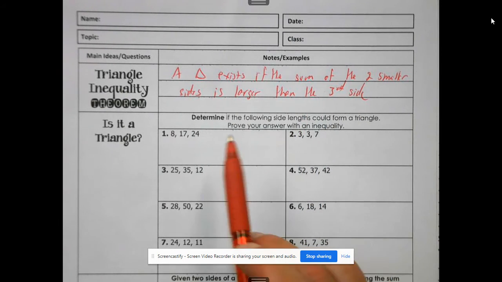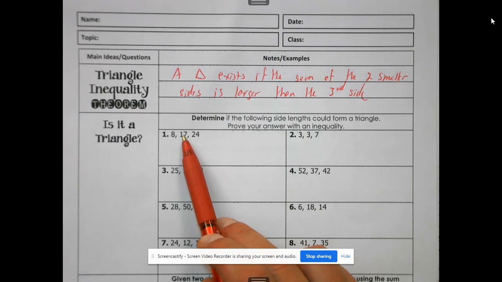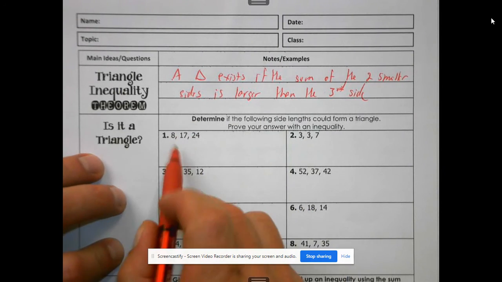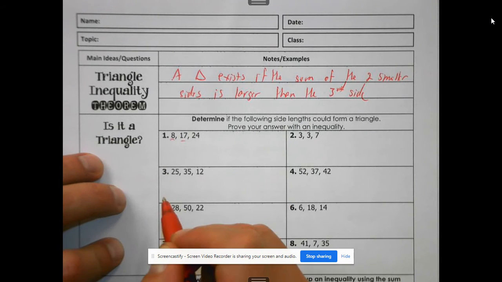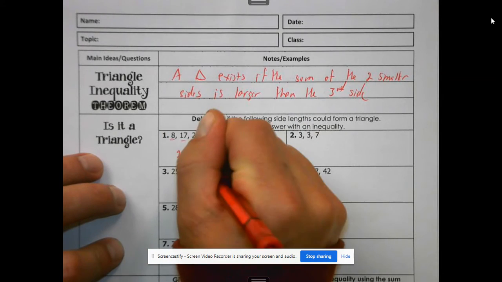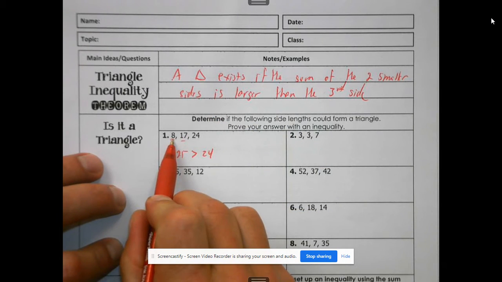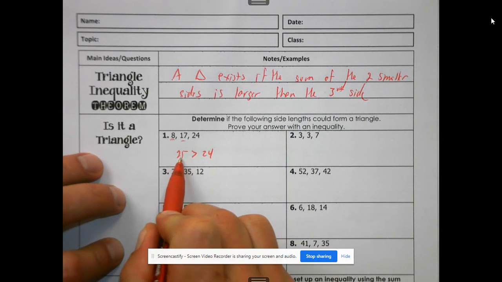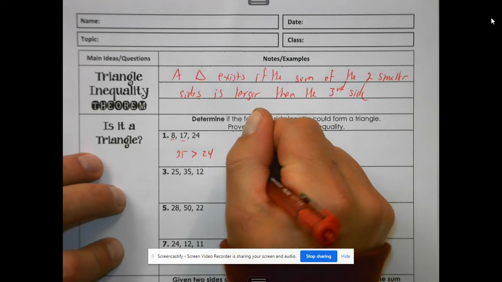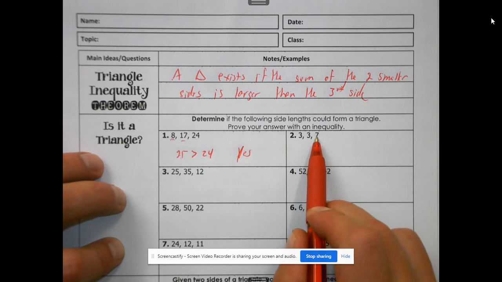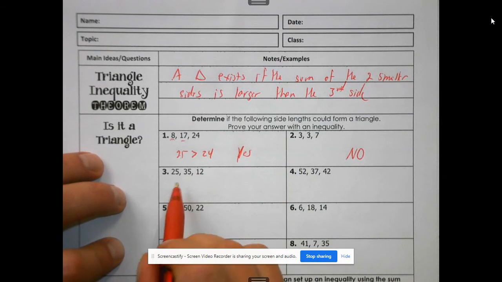In other words, if you add up the two smaller sides and it's bigger than the third side, then you're going to have a triangle, right? So if I take real quick the two smaller sides, 8 and 17, that gives me 25. And how does that compare to the third side? Well, it's greater than. So if the two smaller sides add up to be bigger than the third side, you do have a triangle. So yes. Number 2, 3 and 3 is 6. That's not bigger than 7. No.